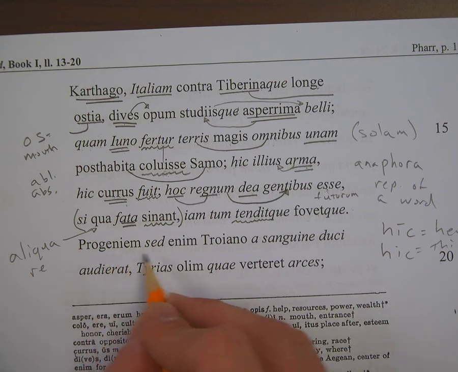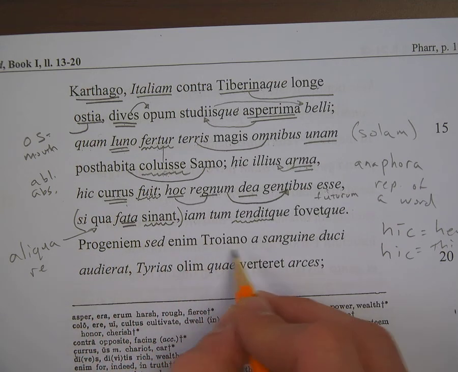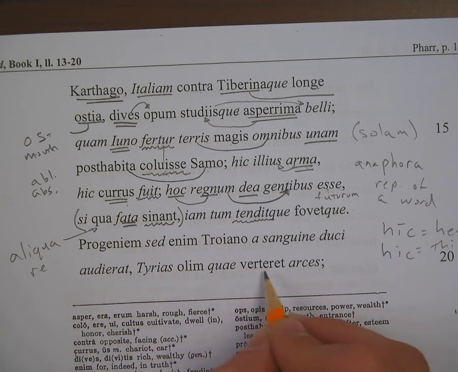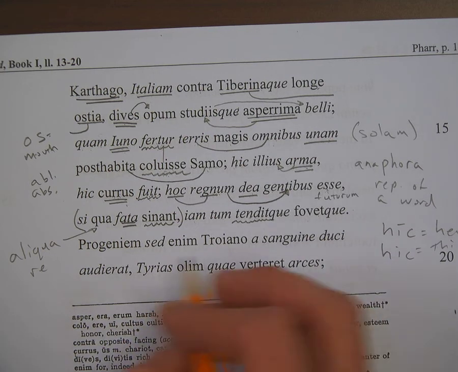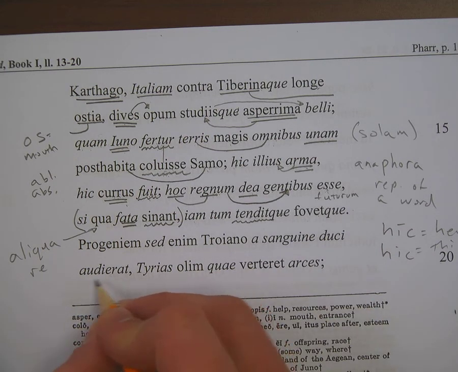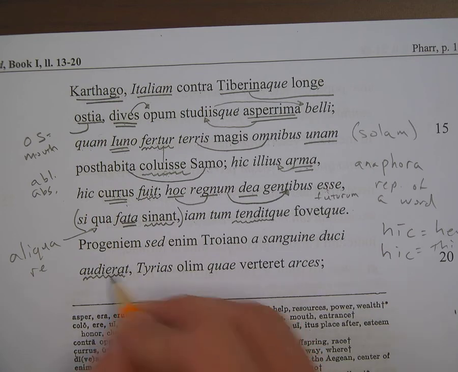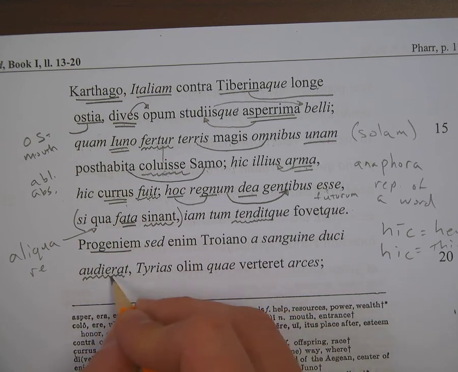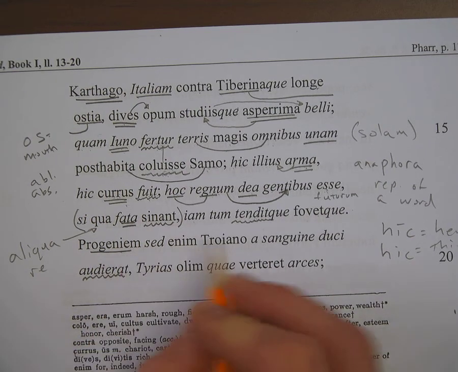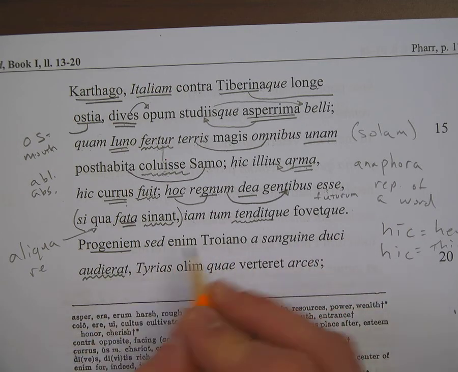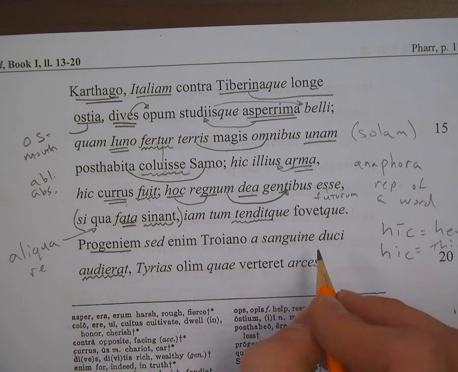Progeniem sed etiam Troiano a sanguine duci audierat, Tyrias olim quae verteret arces. So your verb here is audierat. It's a pluperfect. She had heard. She had heard that, and there's another indirect statement, that an offspring. And Juno is the subject here. Juno had heard that an offspring. But however, she had heard that an offspring. So we're changing our little subject here a little bit.